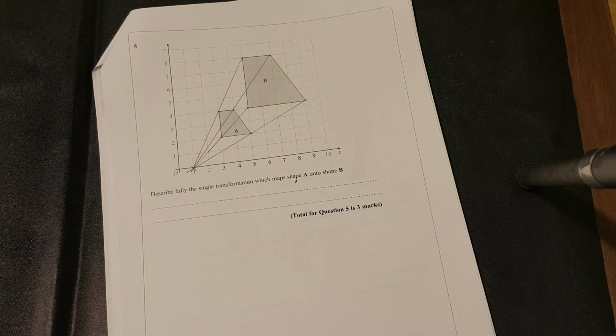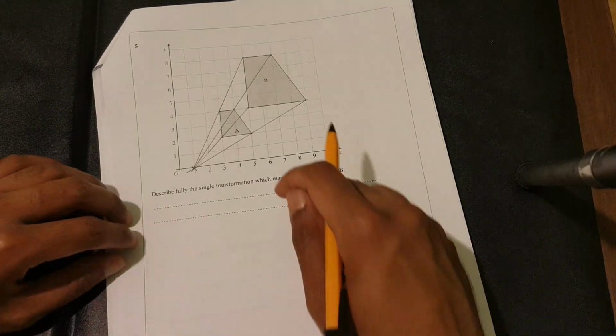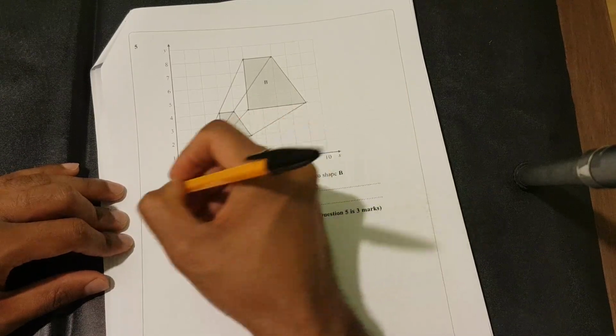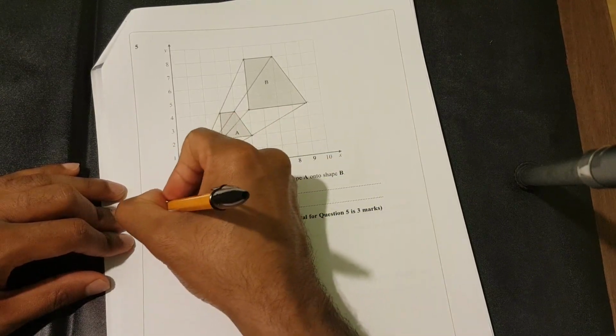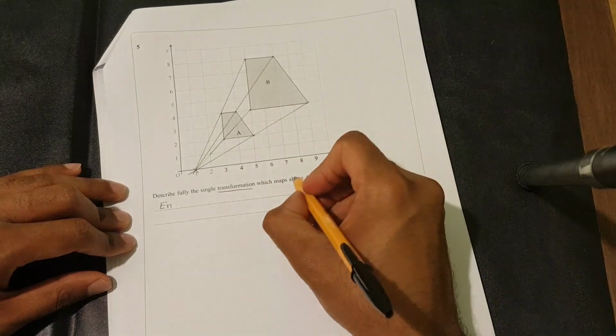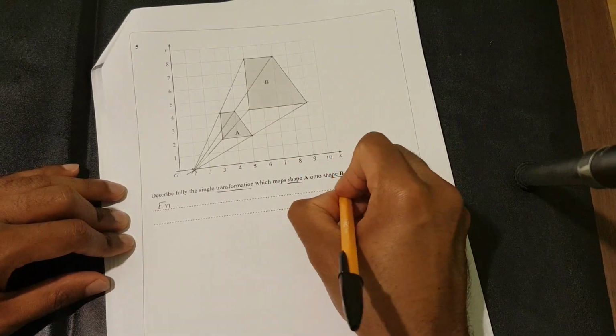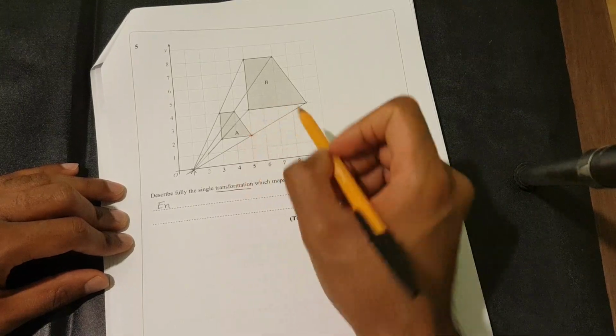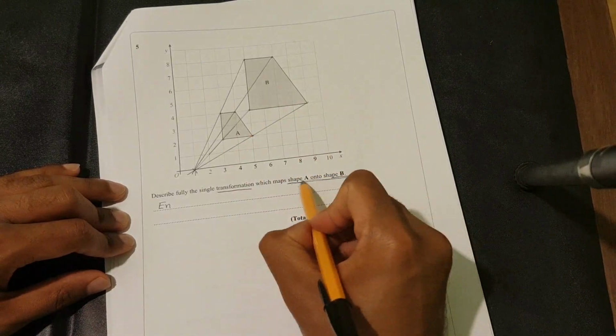So I've been asked to describe this. So I have to mention a few things. What kind of transformation is this? It is an enlargement. It says that it maps shape A onto shape B. So I have to work out the scale factor from A to B, not B to A. You've got to be very careful about this bit.